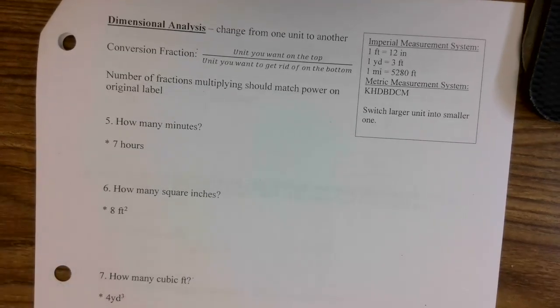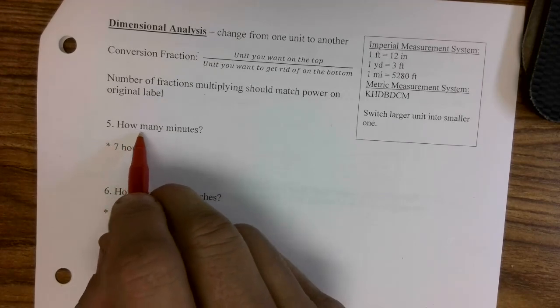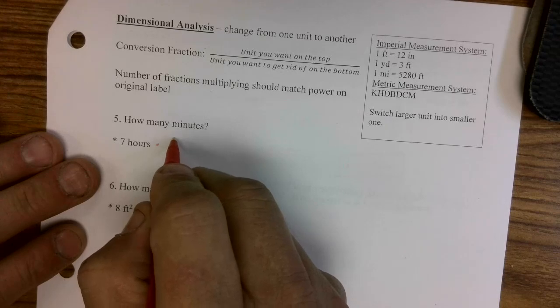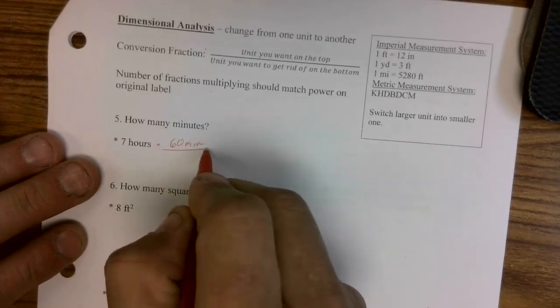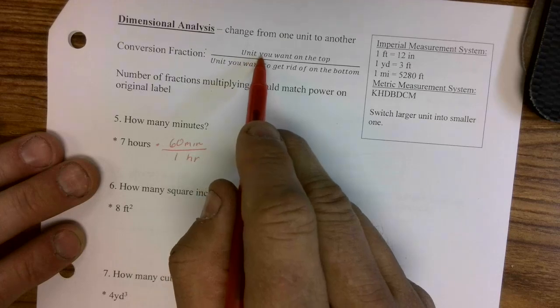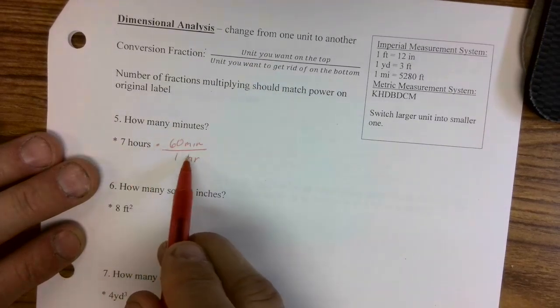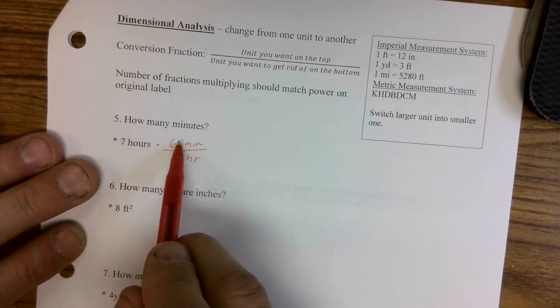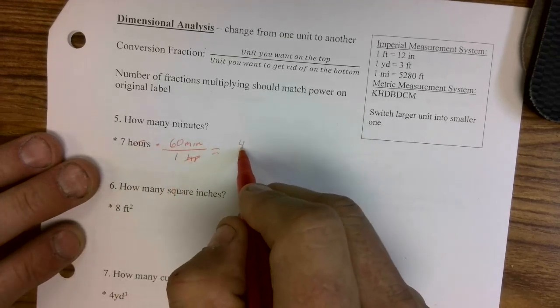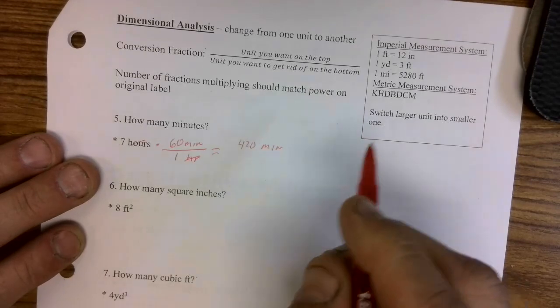Now we're going to talk about some dimensional analysis, which we have done before. When you go from inches to feet, feet to yards, that type of thing. So for example, if we wanted to do how many minutes are in 7 hours, we would multiply by 60 minutes equals 1 hour. So when we do our conversion, we have the unit we want over what we're trying to get rid of. We're trying to get rid of the hours, and we want the minutes. So there's 60 minutes in 1 hour. The hours would cancel each other. So 7 times 60 is 420 minutes is what we have left.